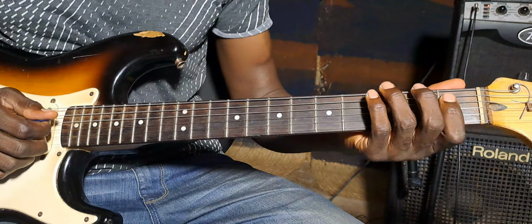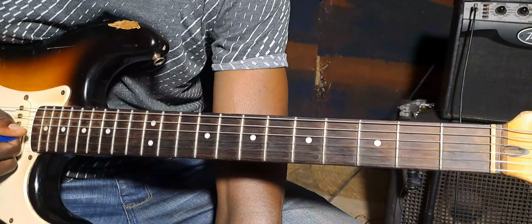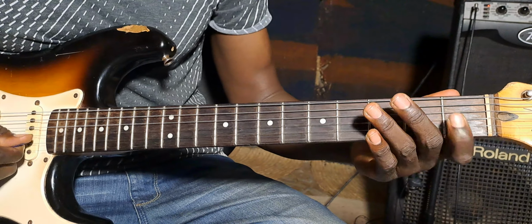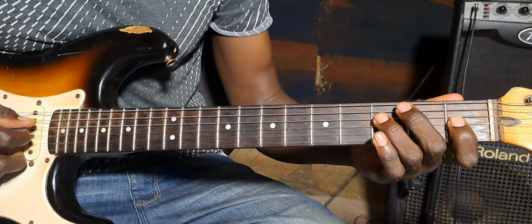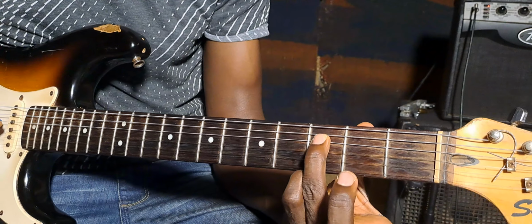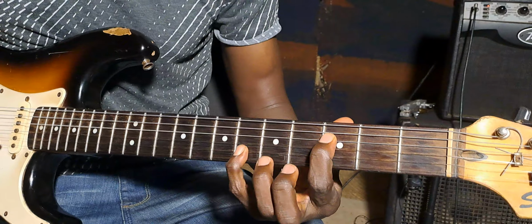Let me come to the G sharp here. So the La in the G sharp is where we resolve as Do in the key of F.